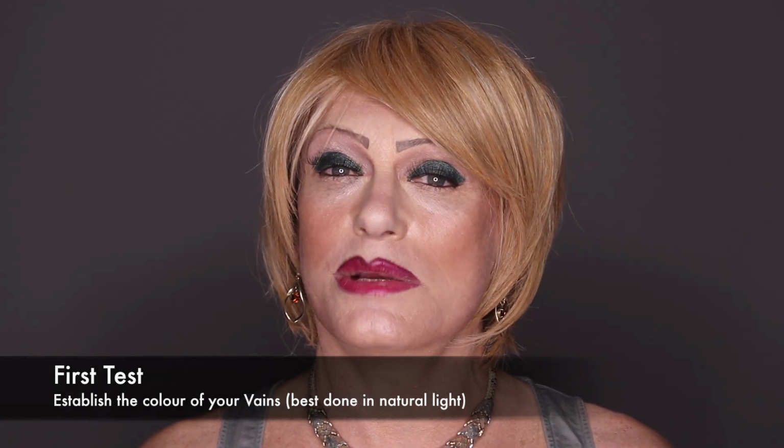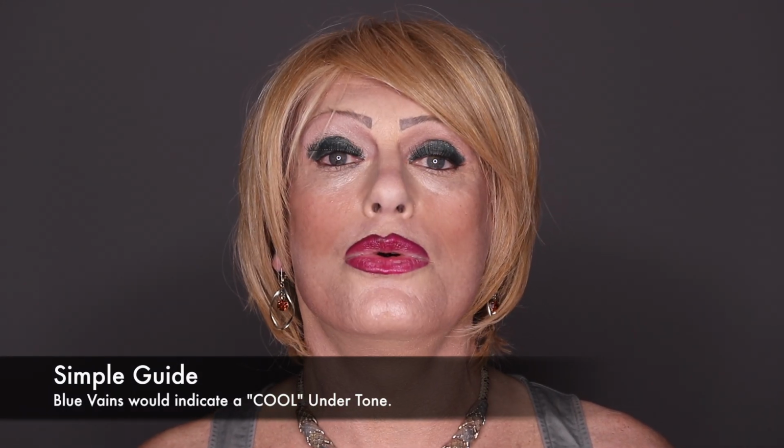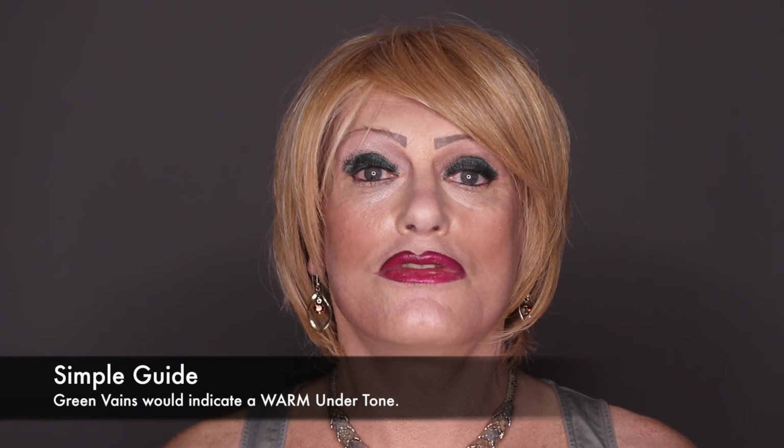And to make it nice and simple, if your veins appear to be blue, or a blue tint, then that would indicate that your undertone is a cool undertone. Now, if our veins appear to be more green, that would indicate that you've got very warm undertones. Now, if you can't tell the difference between the colours and you don't know whether it's blue or whether it's green, that could mean that you've got neutral undertones. Not to worry. Let's move on to the second test.